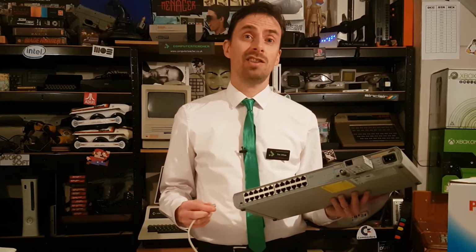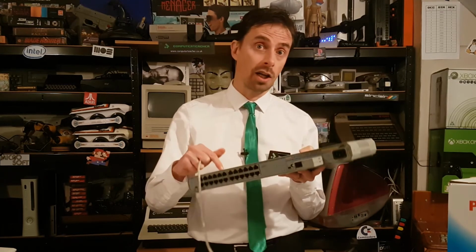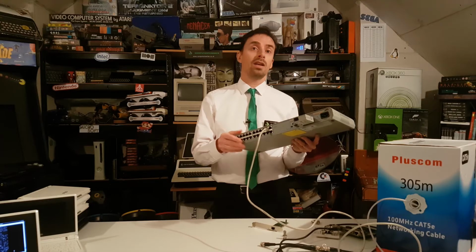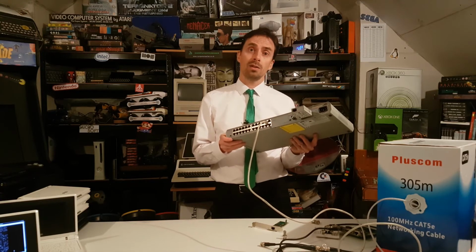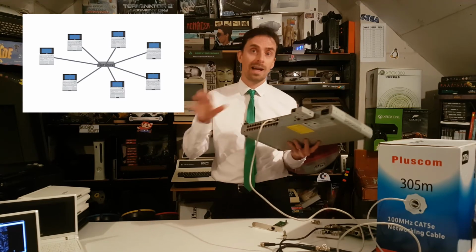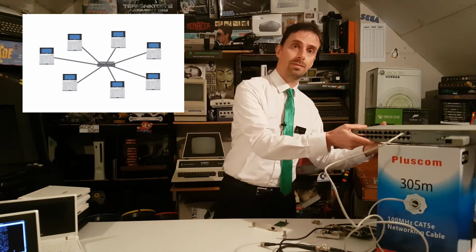Each device is connected to a central network device, like a hub. The cables plug in with a satisfying click. The hub at the centre of the topology was actually in the corner of the room, but the topology of a network is just about how the network nodes are linked.